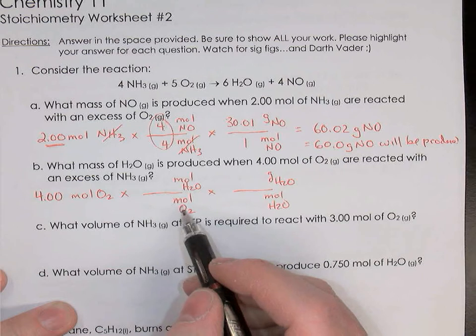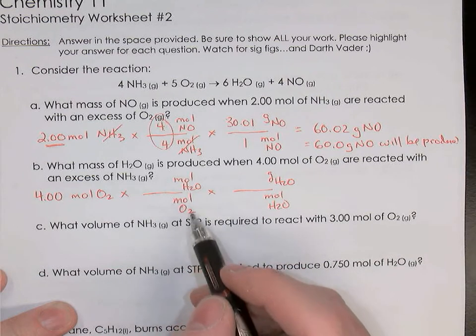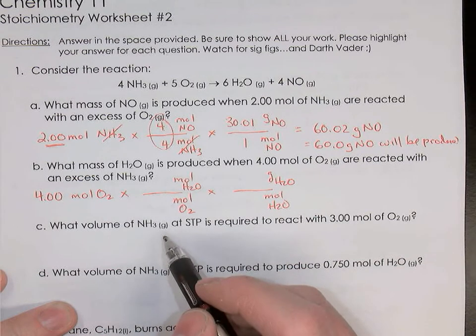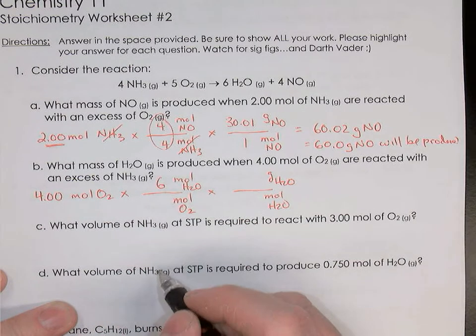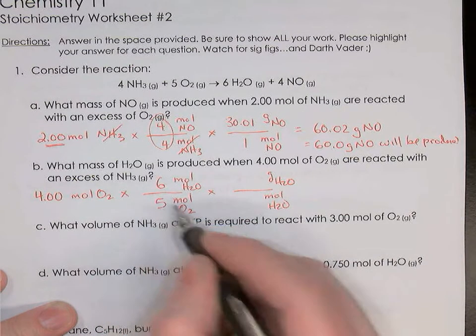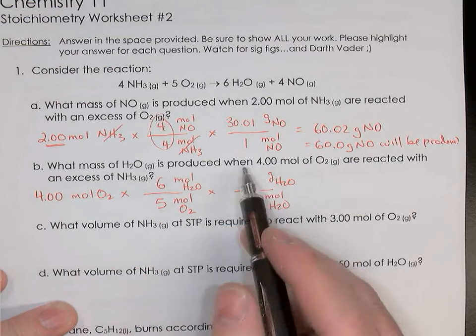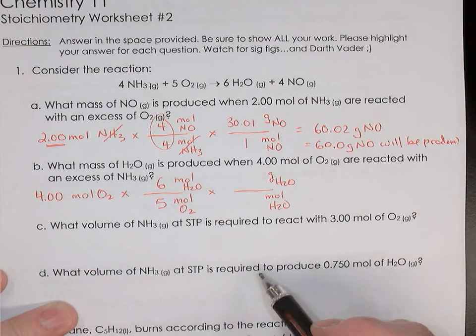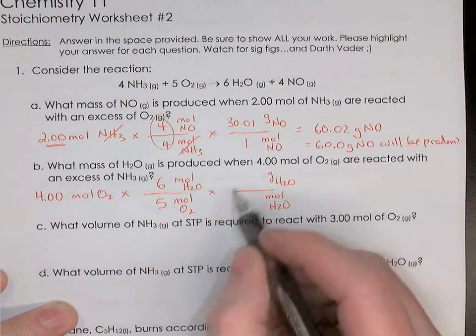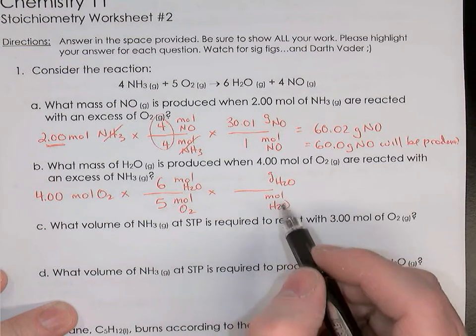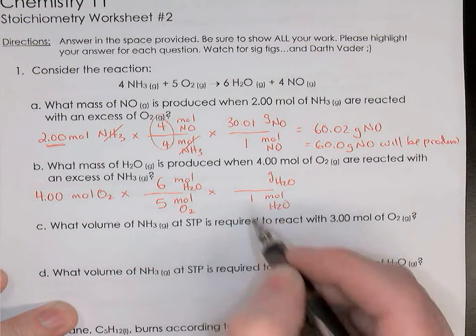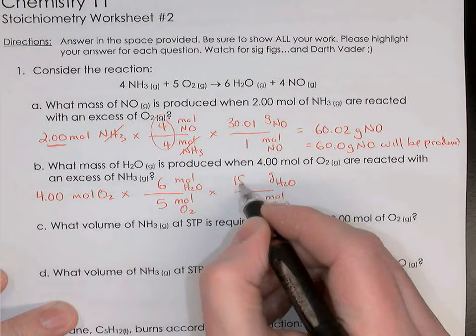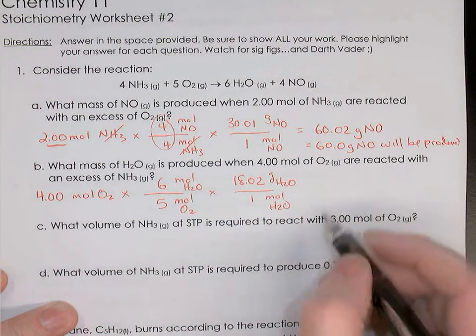The first multiplier, moles of water, moles of oxygen, is based on the balanced equation. It tells us that 6 moles of water can be produced from 5 moles of oxygen. The coefficients were 6 and 5 in the balanced equation. The second multiplier, grams and moles of water, is the molar mass of water. 1 mole of water has a mass of 18.02 grams.